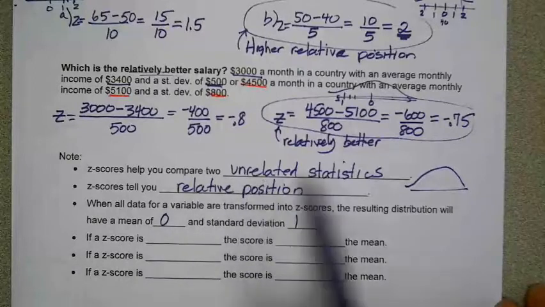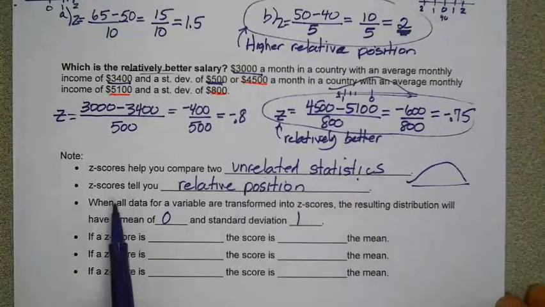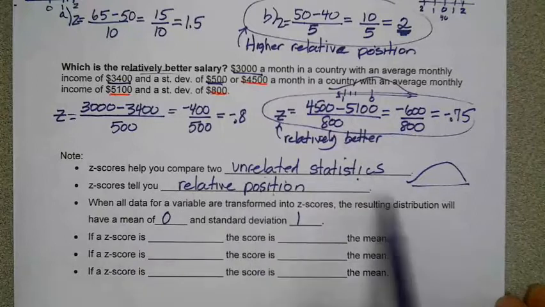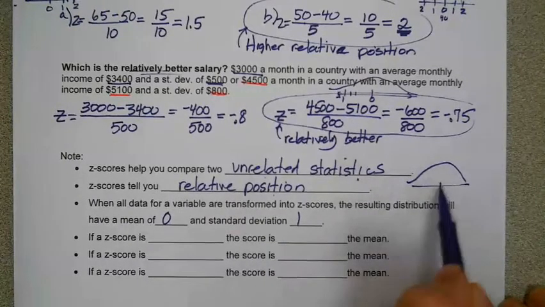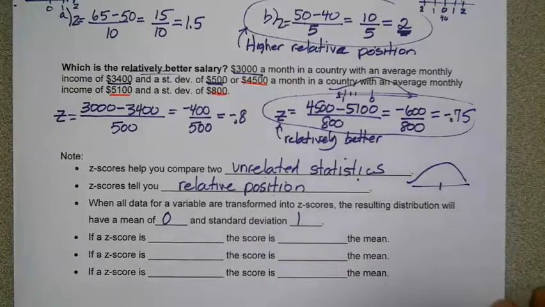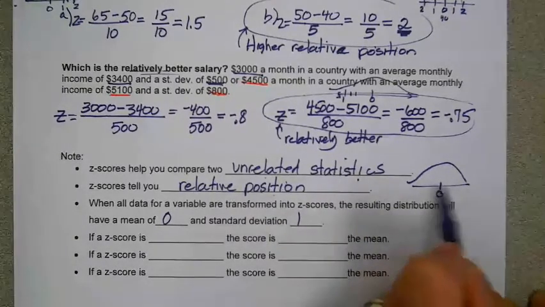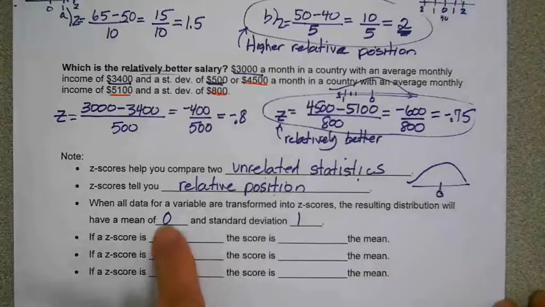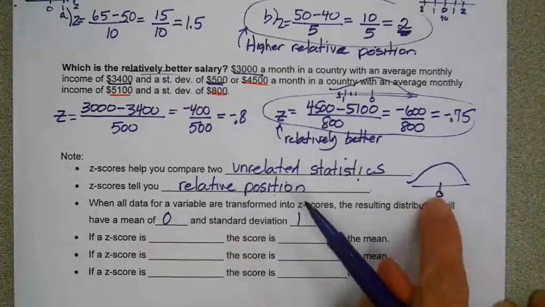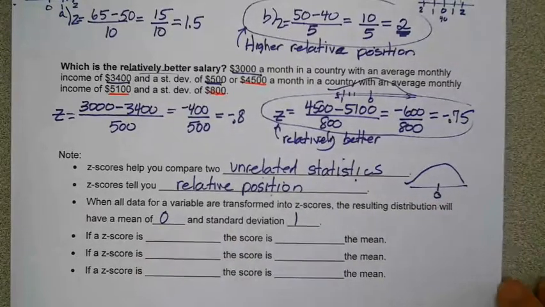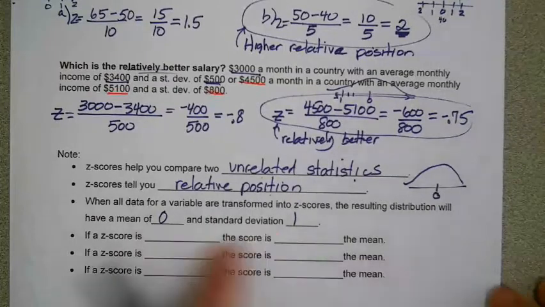So they're comparing two unrelated statistics. A z-score tells you the relative position. So we're looking at where something is on that normal curve. We have a mean of 0 and a standard deviation of 1. So whatever the mean was, when we change it to a z-score, it gets a numeric value of 0, and the standard deviation becomes 1.